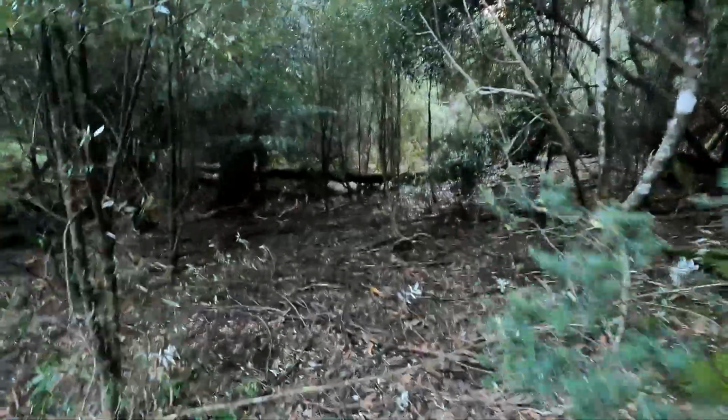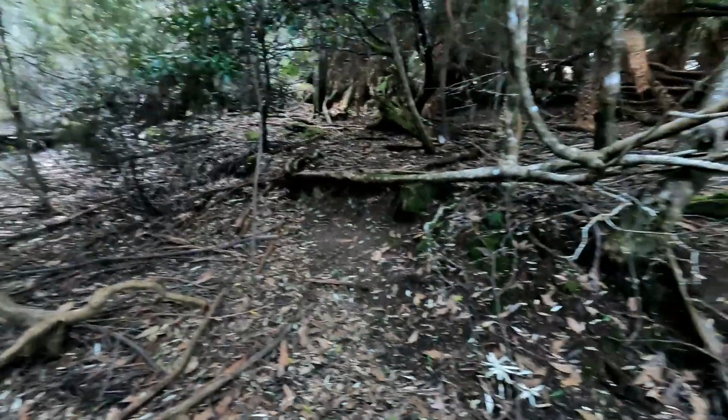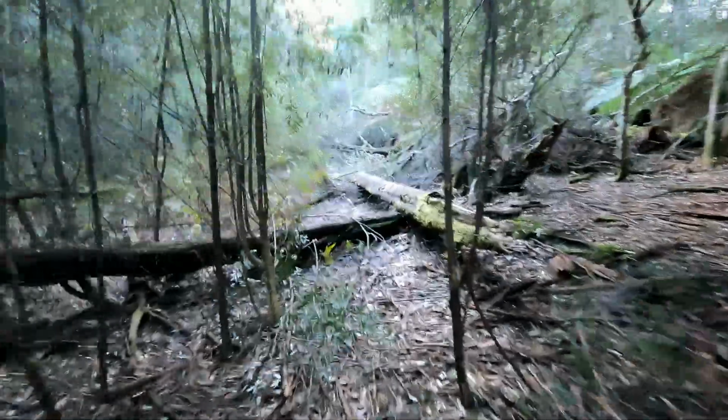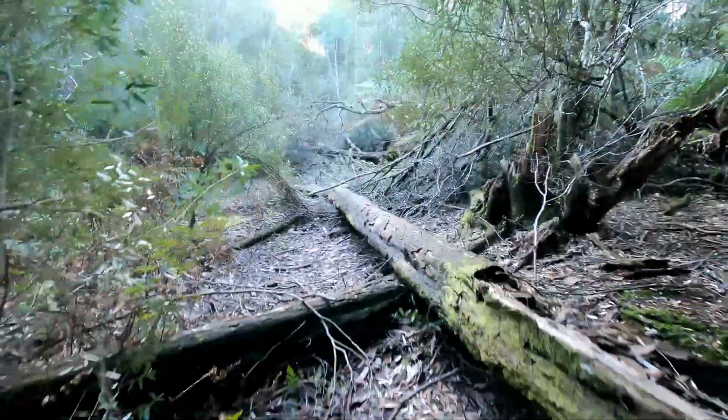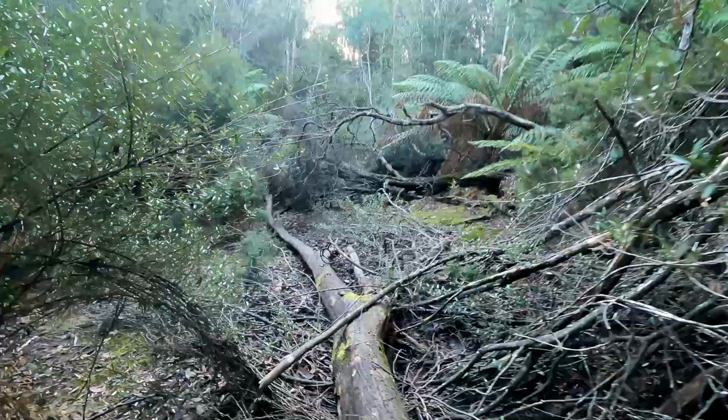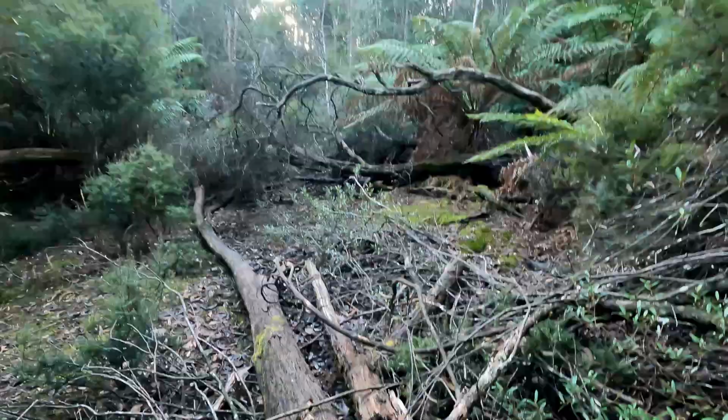See, this doesn't even look like a piece of road. The only giveaway is that little bit of a cut along the edge there. More trees down. Just got to pick my way through.